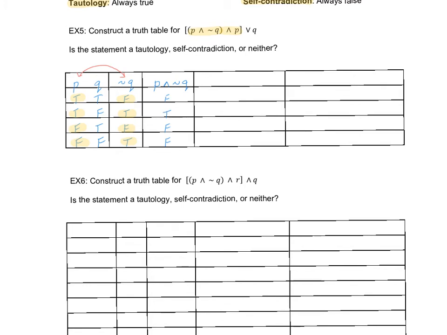I need P and not Q, which I already have, and P. This time I'm looking at the statement we just had, P and not Q, and the first column with P. Luckily, with an and statement, the order doesn't matter.